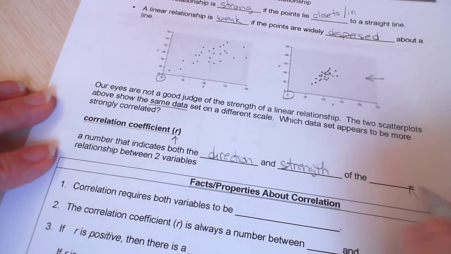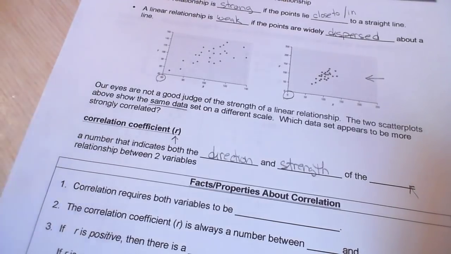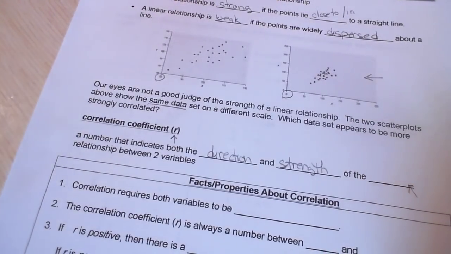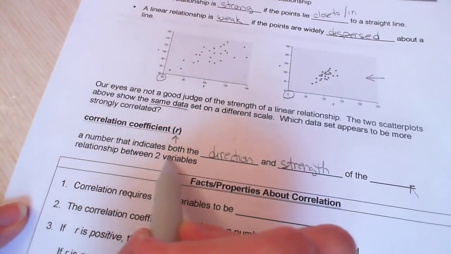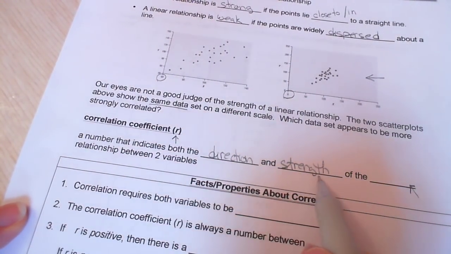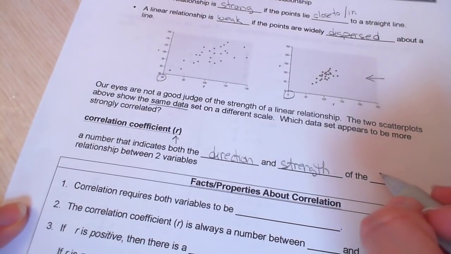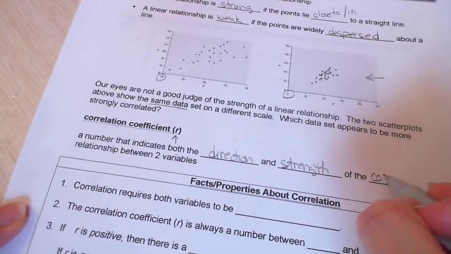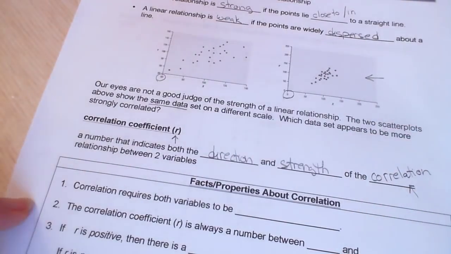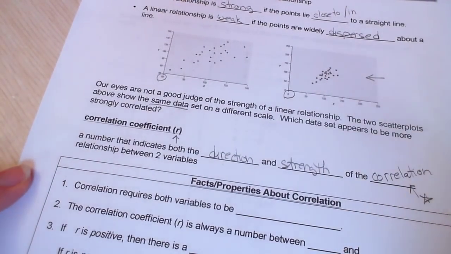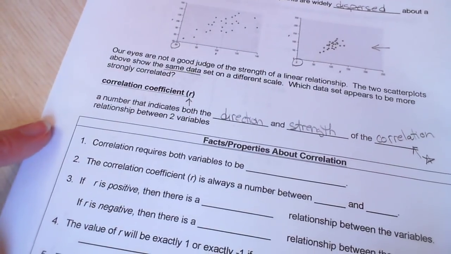It's in the PowerPoint, but I don't have my notes with me at home. So a number that indicates both the direction and the strength of the, I think it would probably be correlation relationship between the two variables. But take a look at the PowerPoint and double check that one.